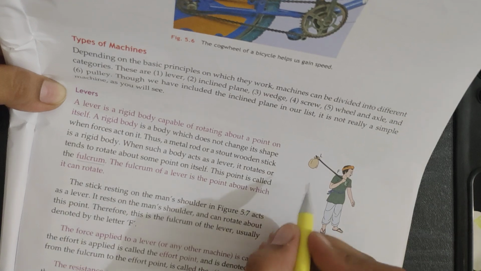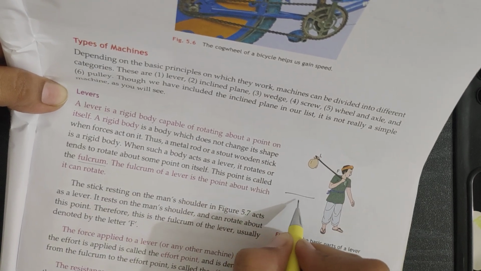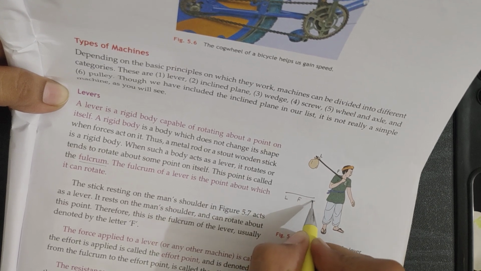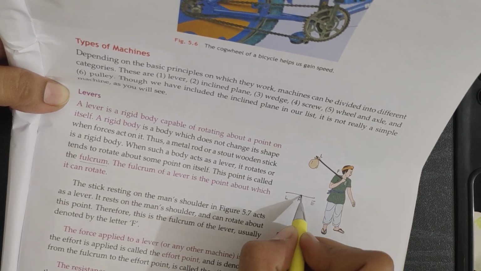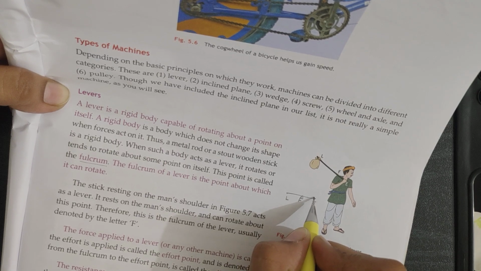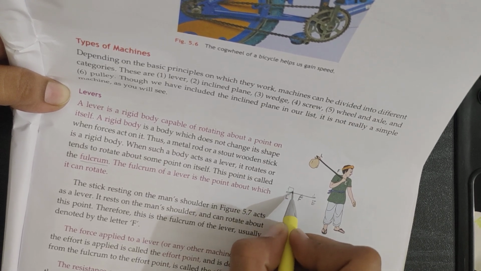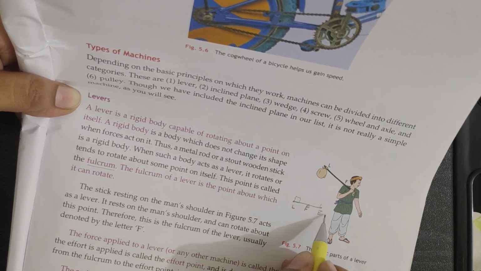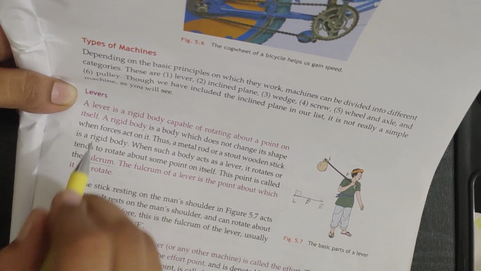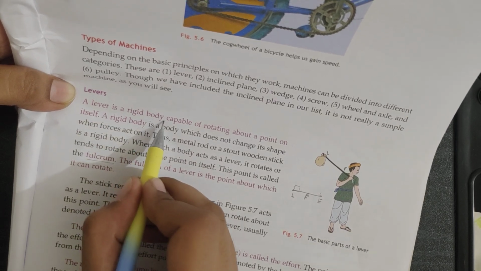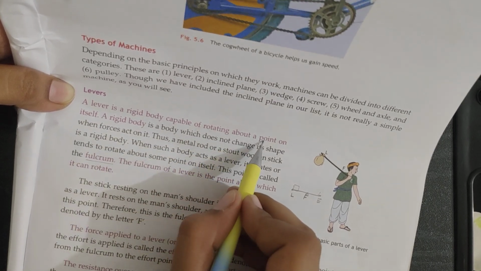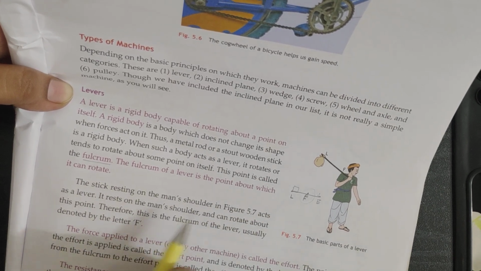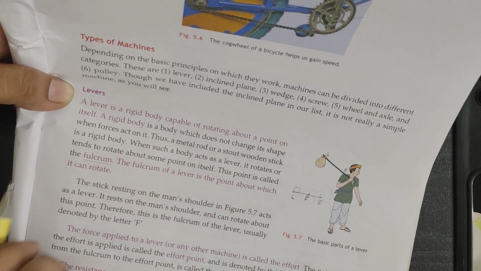We all know in levers there are 3 different things. One is the fulcrum, load and effort. These are the 3 different things which are located on the levers, right? What is the definition? Let's read it again. The lever is a rigid body capable of rotating about a point fixed on itself. The lever itself contains this fulcrum point.